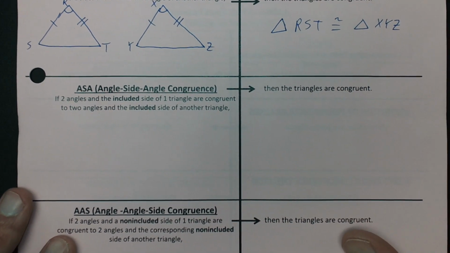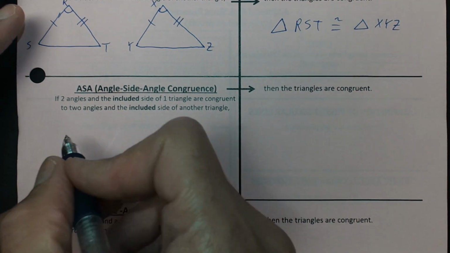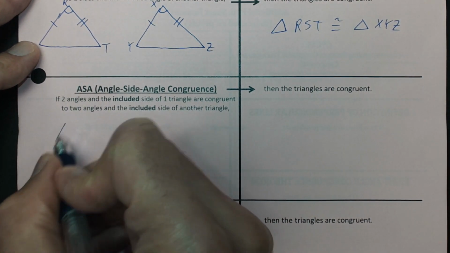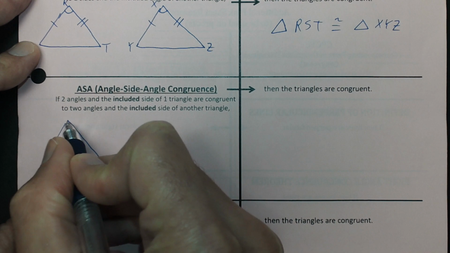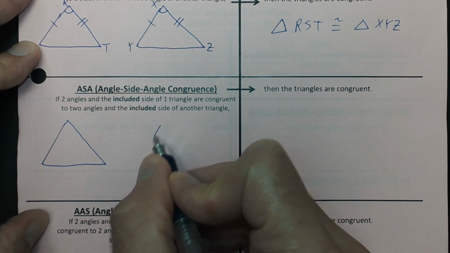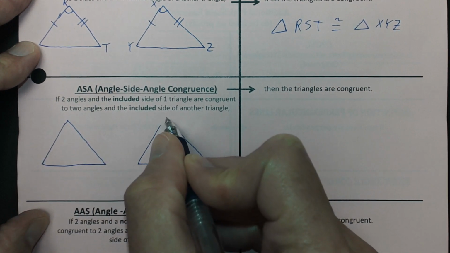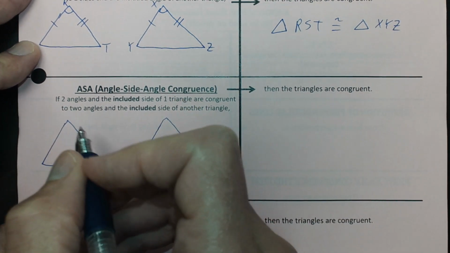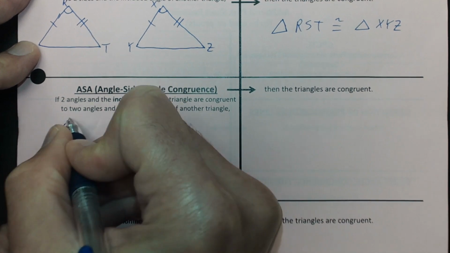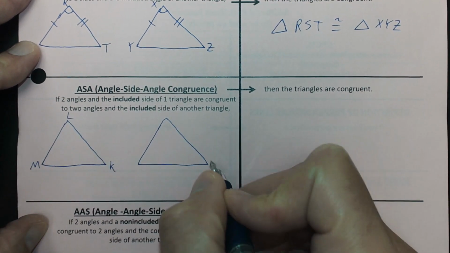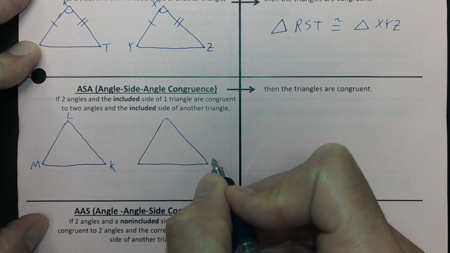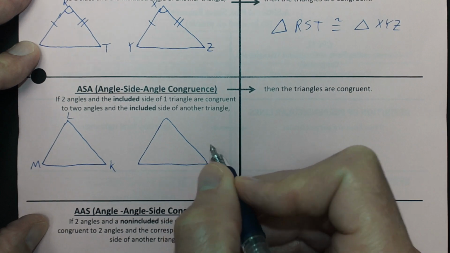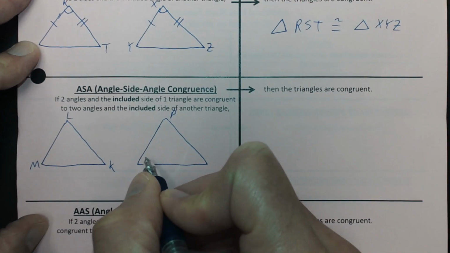Angle side angle congruence would be really similar to side angle side, except as you might imagine, instead of two sides being congruent, you only have a single side and then you have an angle. So I'll say this is triangle KLM, and PQR.